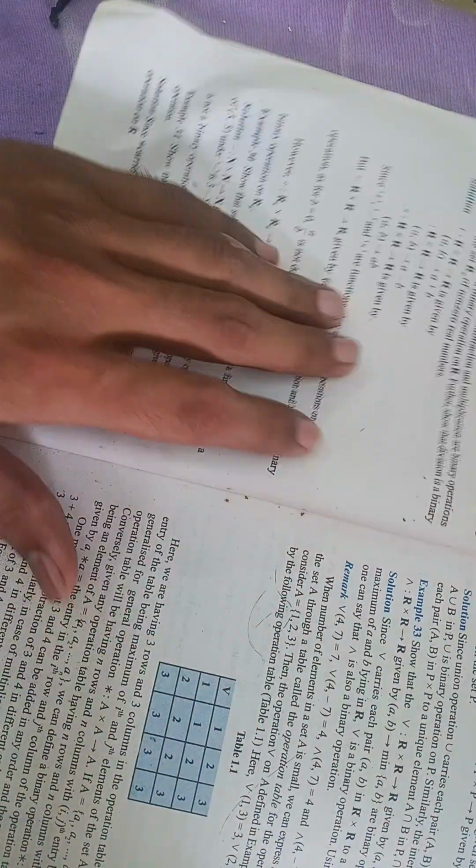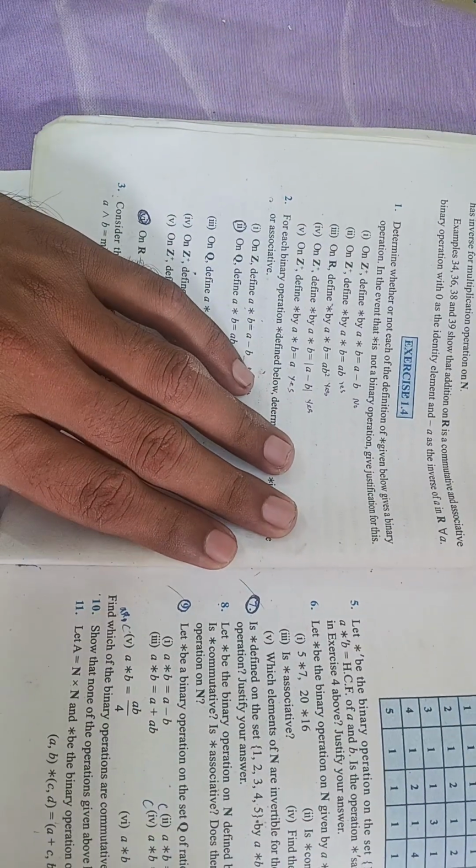Here these examples are given for exercise 1.4. So solve these. After solving all the examples given, I am going to move directly on to exercise 1.4.